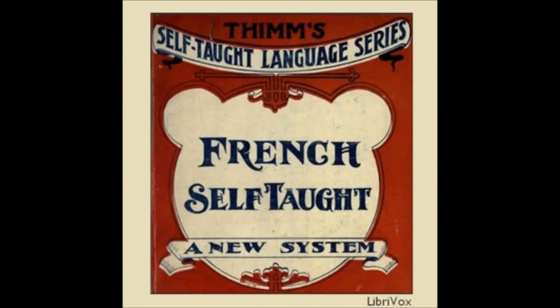Sleeves. Des manches. Cuffs. Des manchettes. Collars. Col. A dress. Une robe. Stays. Un corset. An apron. Un tablier. A cap. Une coiffe.